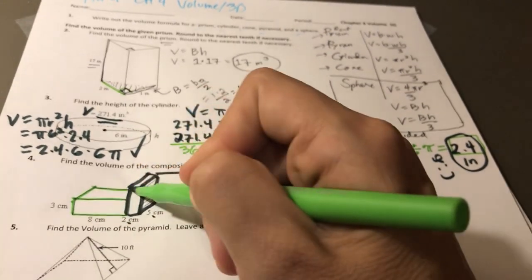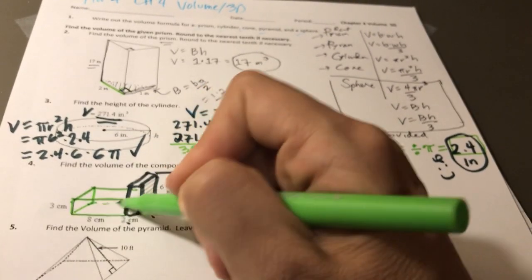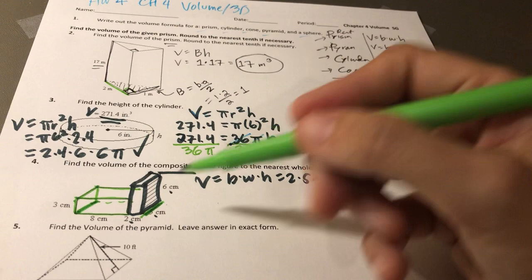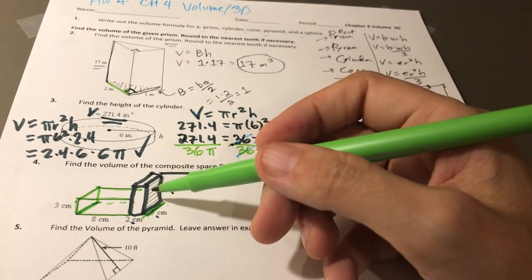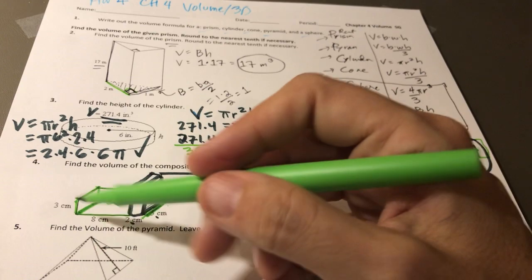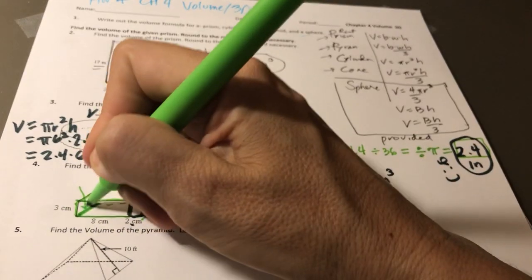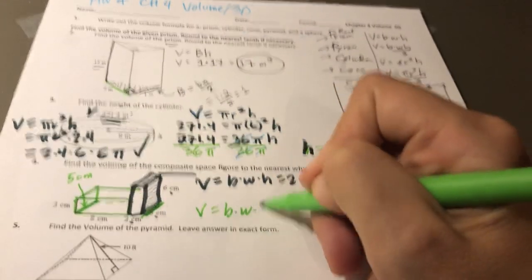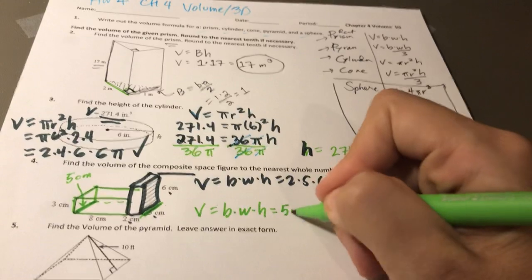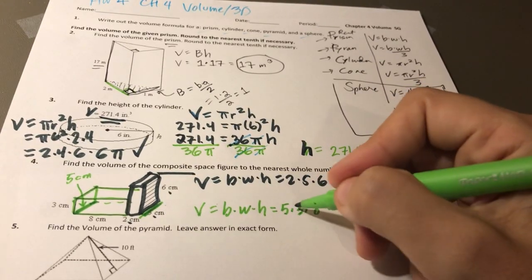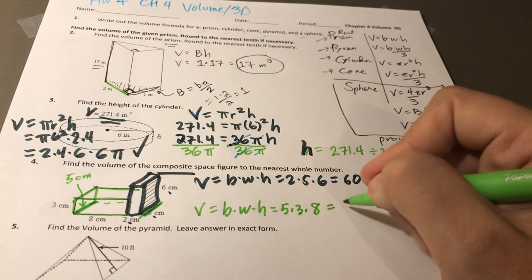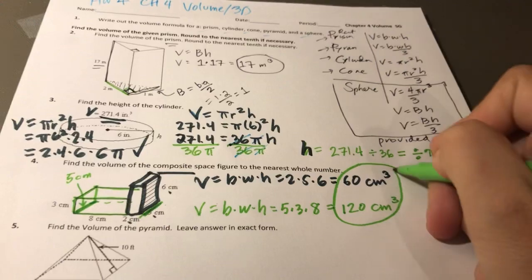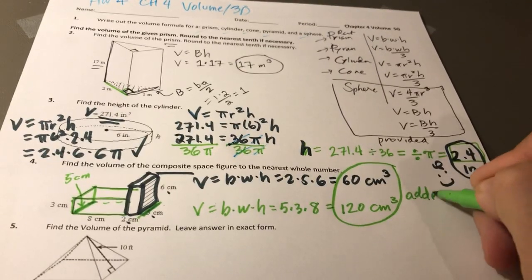Now this object, what makes this problem tricky is it's kind of blocked. And this is where our efforts for drawing help us out. So it looks like this line is parallel to this line. So the green box that's kind of hidden by the black box looks like it is 8 by 3, and this dimension would be 5. So the volume of the green box would be base times width times height, 5 times 3 times 8, and so that'd be 40 times 3, 120 centimeters cubed.